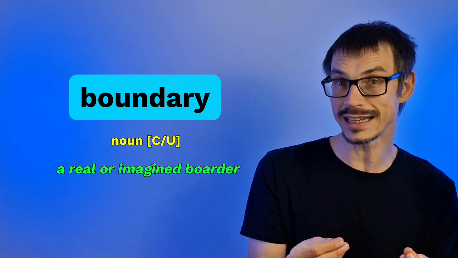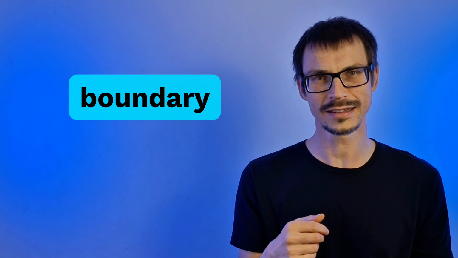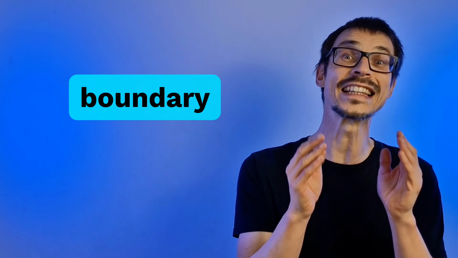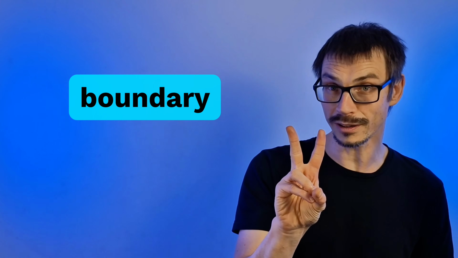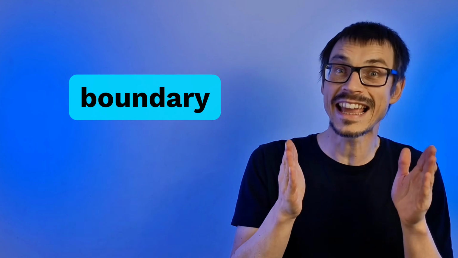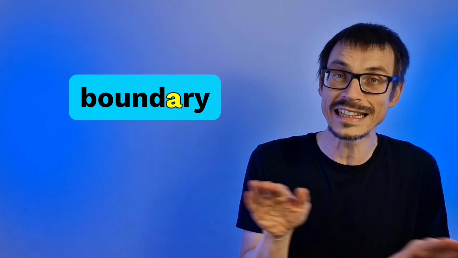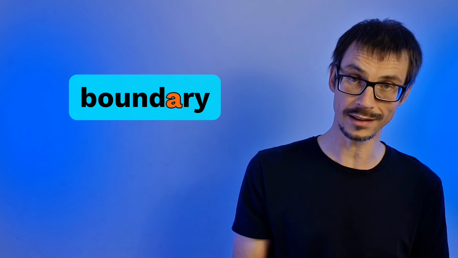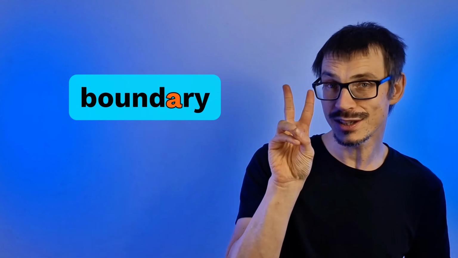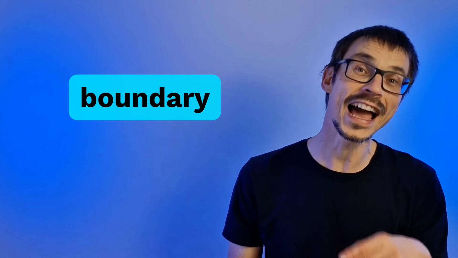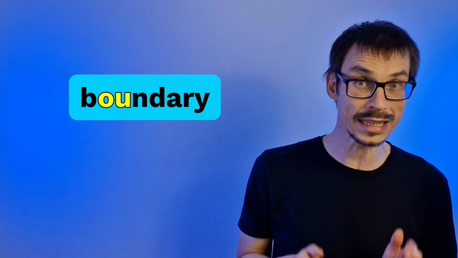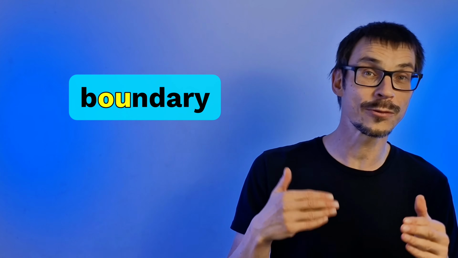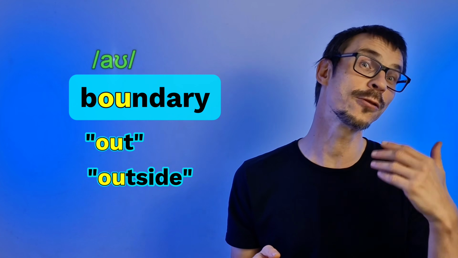Now let's do another great word for your Cambridge exams. Instead of saying border, you can say, how would you say this word? This is a really tricky word because despite appearances, it's only 2 syllables long. That's right. That letter A inside is actually completely silent. We don't pronounce it. So we say boundary. Boundary. Just 2 syllables. And did you hear how I pronounced the letters OU in that first syllable? Exactly in the same way as I would be pronouncing OU in out or outside.